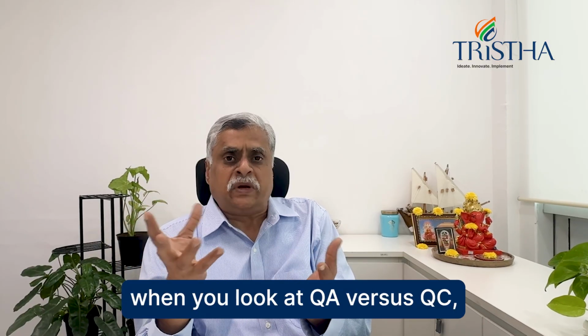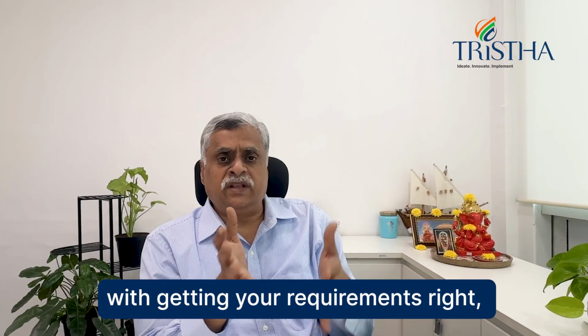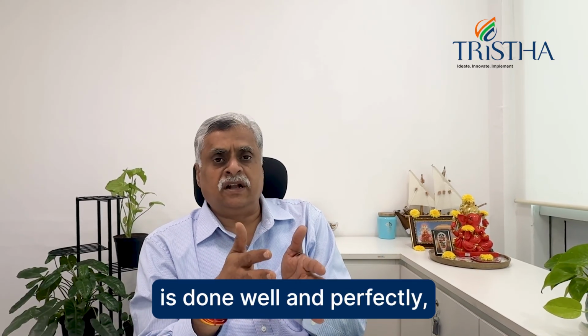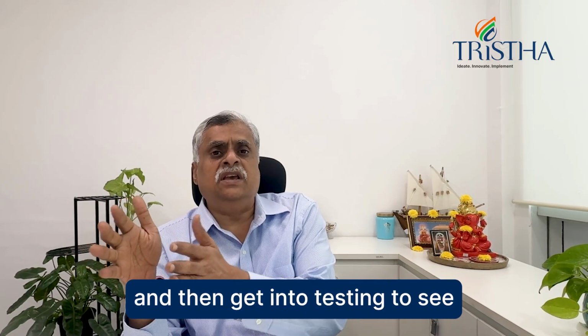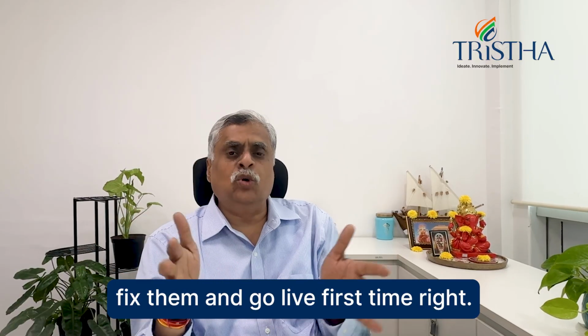So overall, when you look at QA versus QC, the QA assurance part deals with getting your requirements right, making sure data migration is done well and perfectly, and then getting your parameters verified, and then getting into testing to see if there are still any defects left over. You can identify them, fix them, and go live first time right.